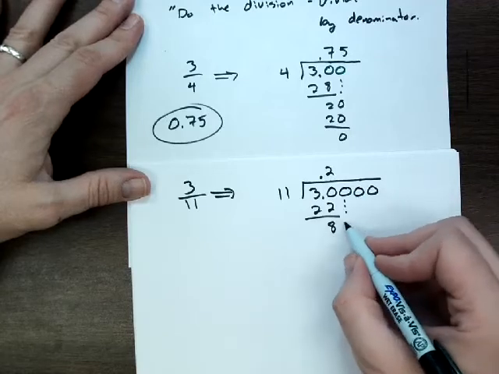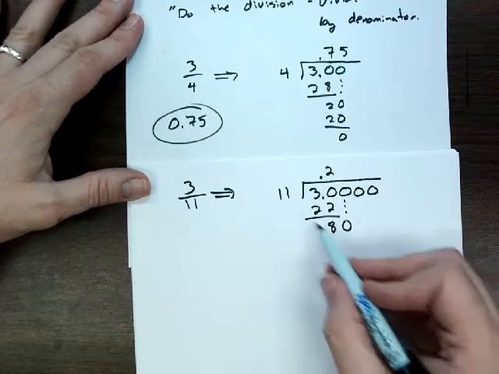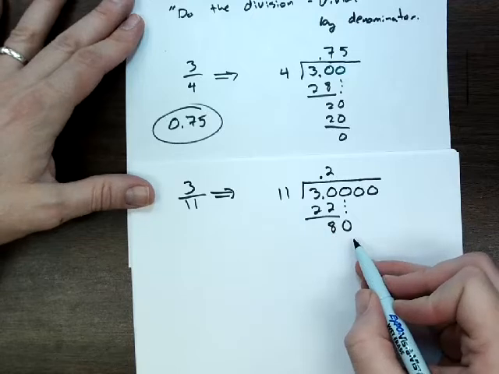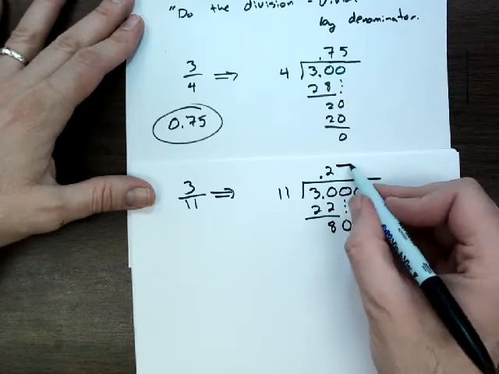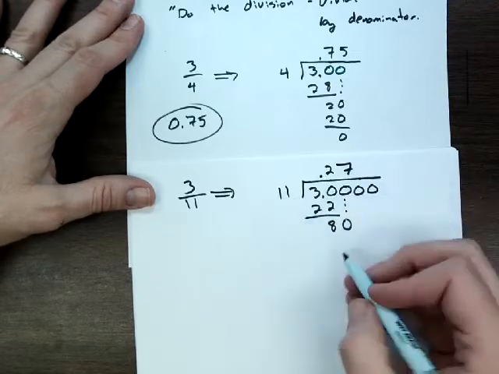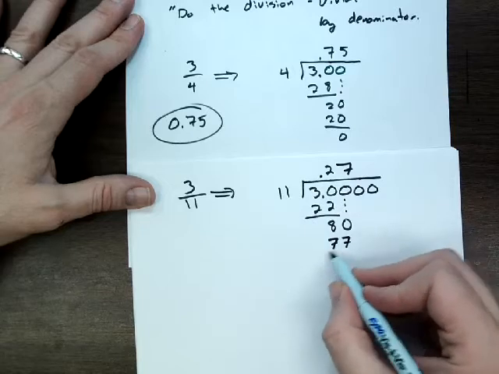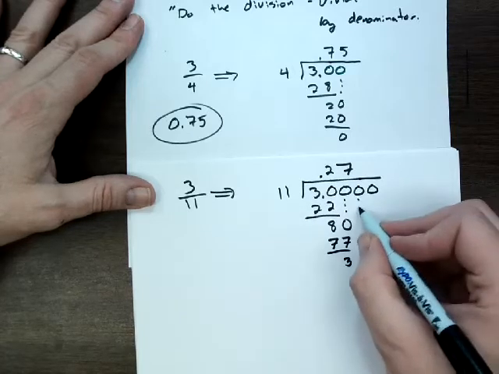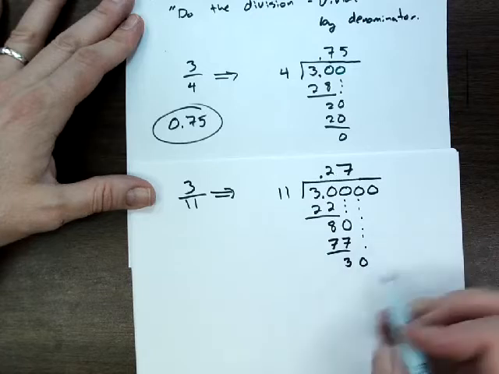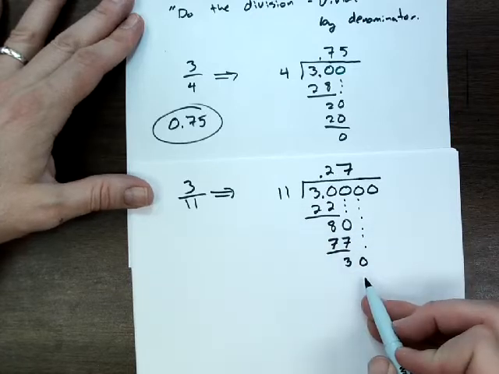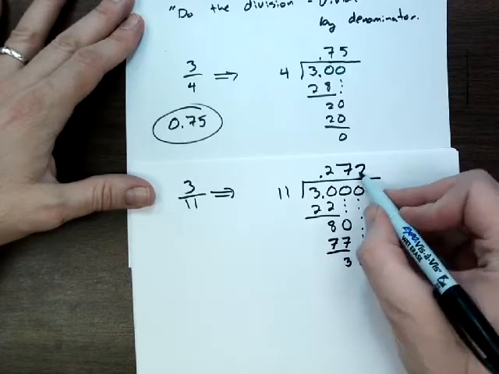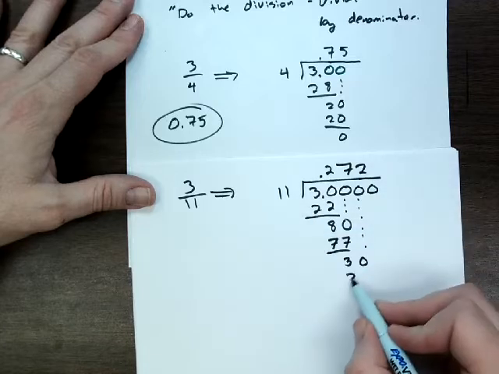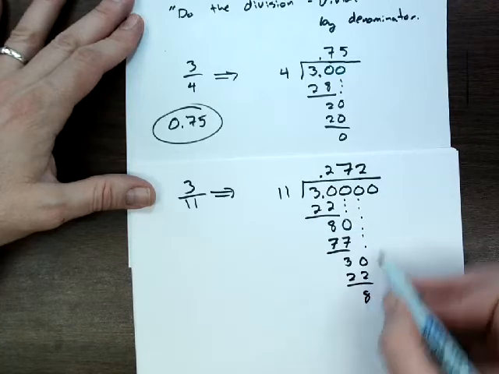Let's bring down my next place value. 11 would go into 80. Well, it looks like it'll go in there 7 times. 7 times 11 is going to be 77. Oh, here's another 3. When I bring this down, I notice that 11 goes into 30. Oh, it's 2 times again. 2 times 11 is going to be 22. Hey, there's that 8.